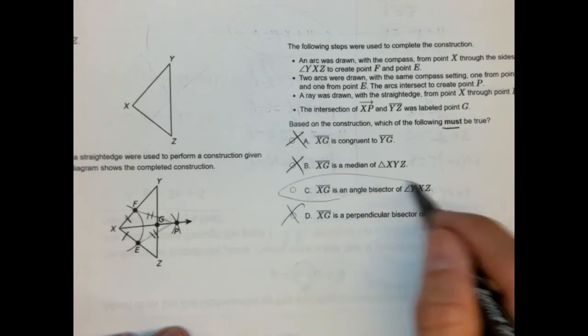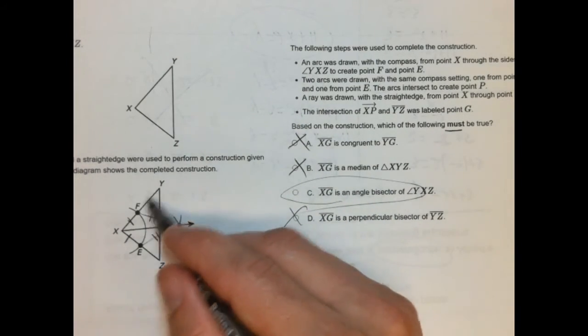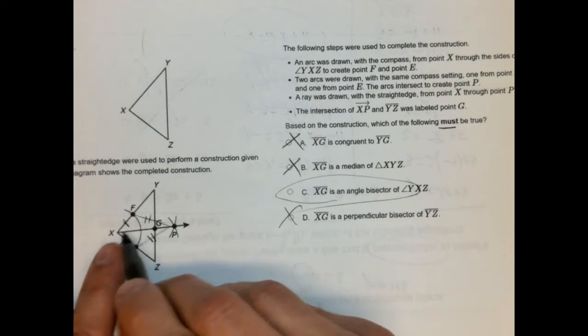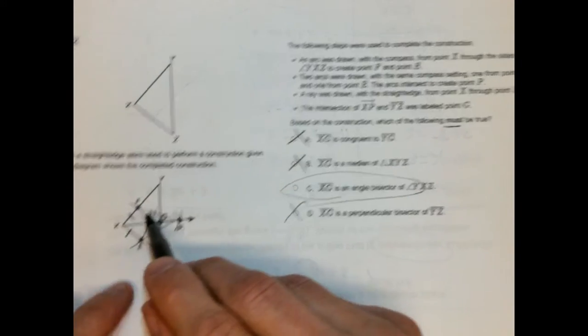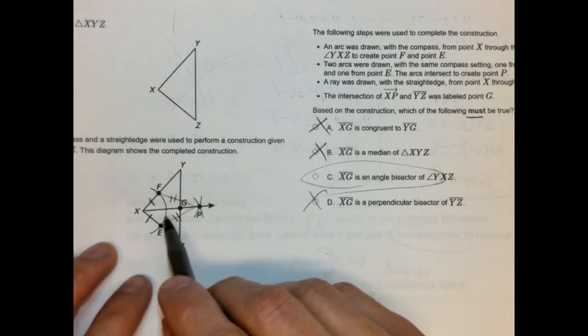So let's go back to this for a moment. Angle bisector of YXZ. So we're saying that this is going to cut this angle in half. That's an angle bisector. This problem requires you to understand a lot of vocabulary and notation, right?